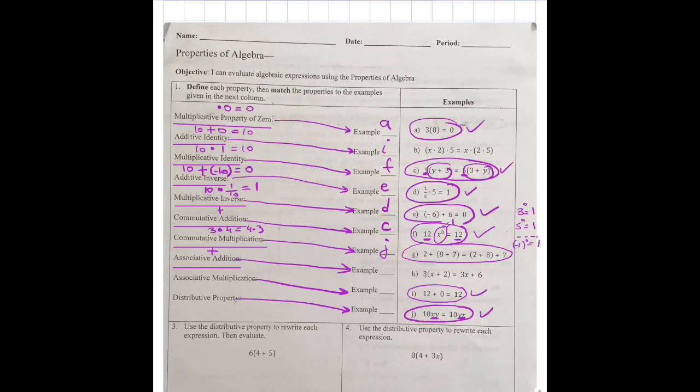What did change was the parentheses. First, we had 8 plus 7. So 8 plus 7 were in a grouping together, or they were associating. Now, after the equal sign, we have 2 plus 8 in a grouping together. So it is G. Next one, associative multiplication.